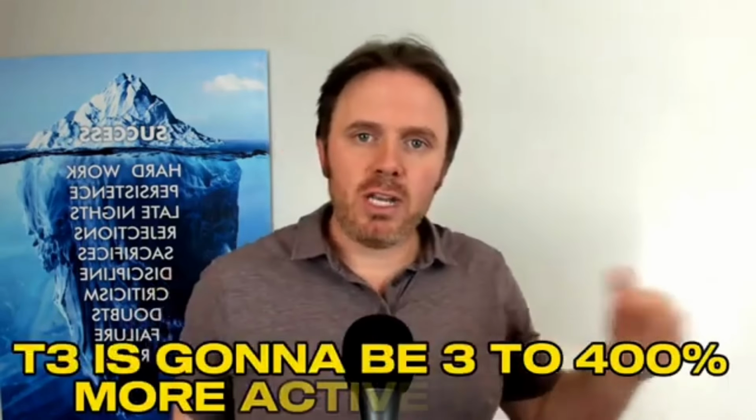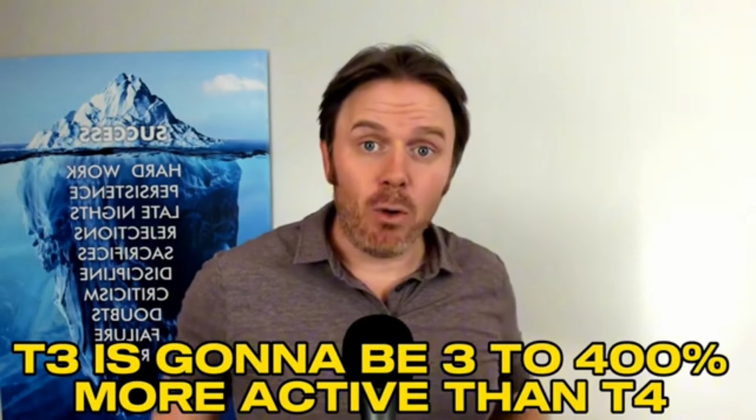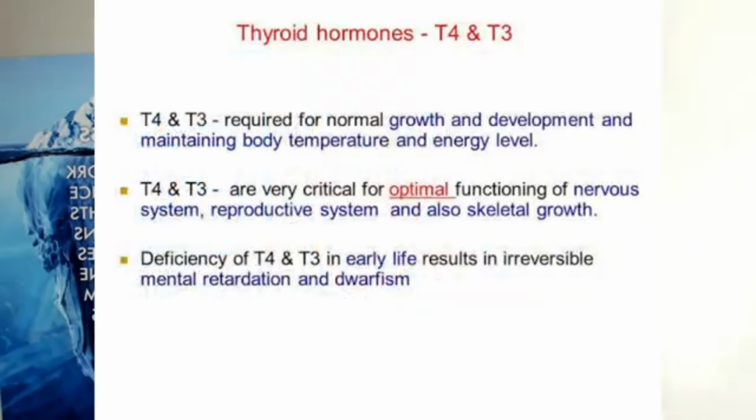Again, T4 is relatively inactive. It still has metabolic effects, but T3 is going to be 300 to 400% more active than T4. So T4 does have a strong feedback loop to TSH. T3 does have a feedback loop as well. I've seen patients who don't even take T4, they take T3, and T3 can still feed back and drop TSH. But ideally, you want both because T4 does have roles in the body. And so it's good to have both in there.